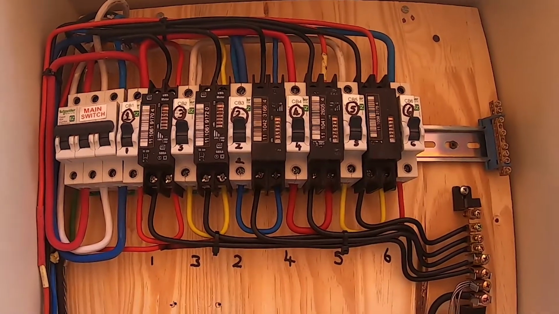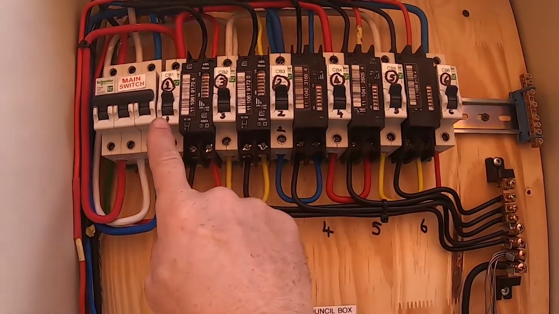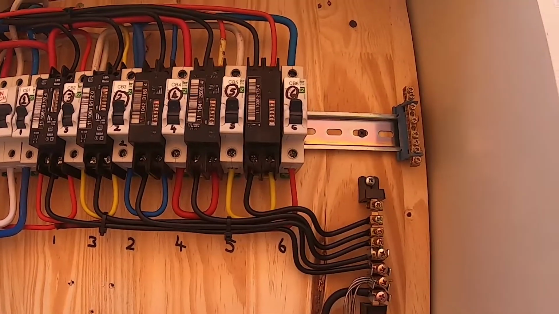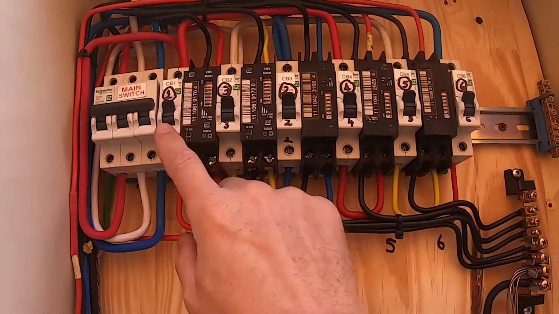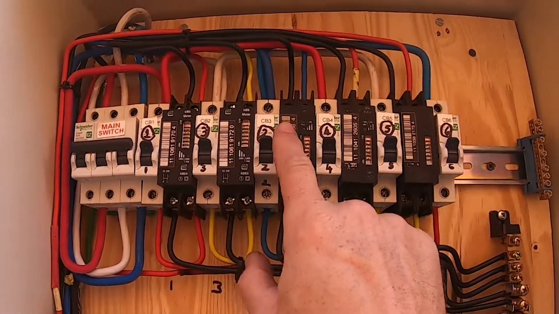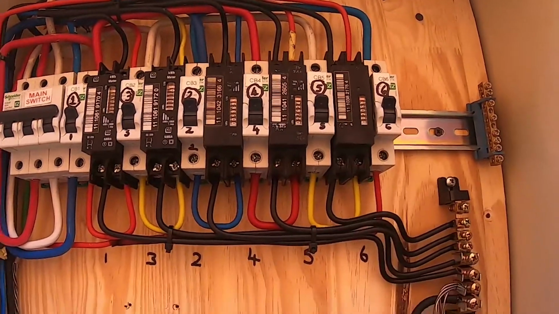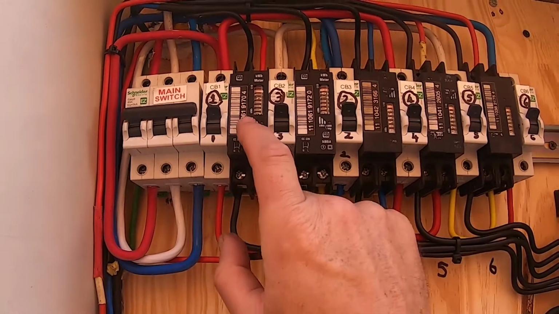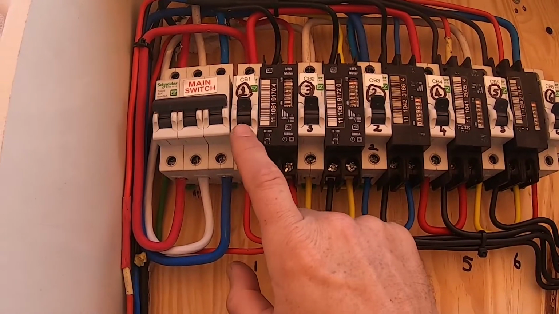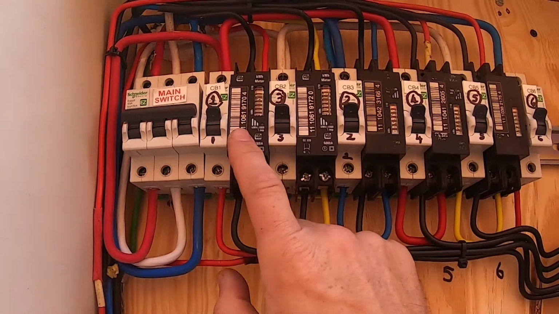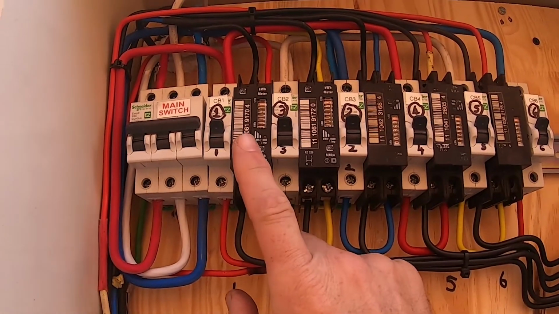This is the electrical board, which splits between units 1, 3, 2, 4, unit 5, and the landlord's at number 6. And as you can see, next to each meter, that circuit breaker has its own meter as well, right? What that does is enable me to see how many units of electricity a specific apartment uses, so that I can correlate that and check that against the number of units that they buy.